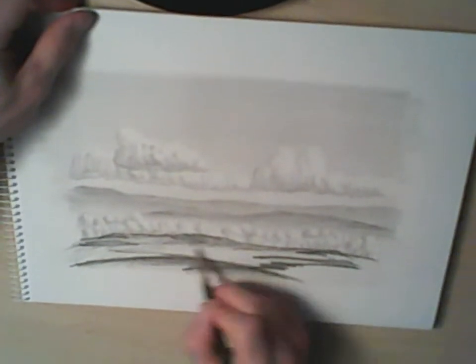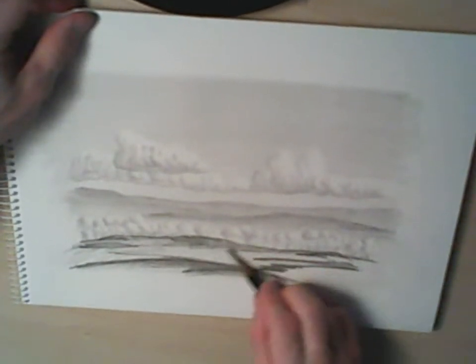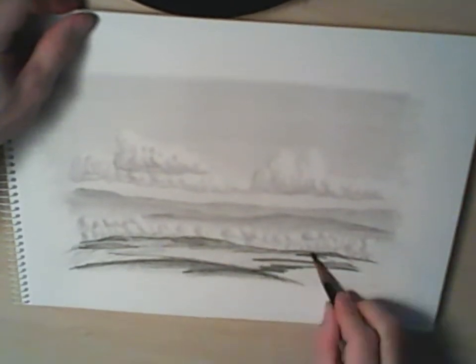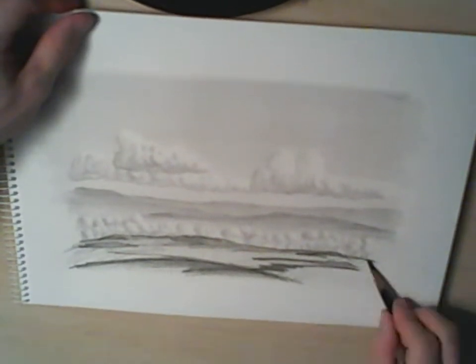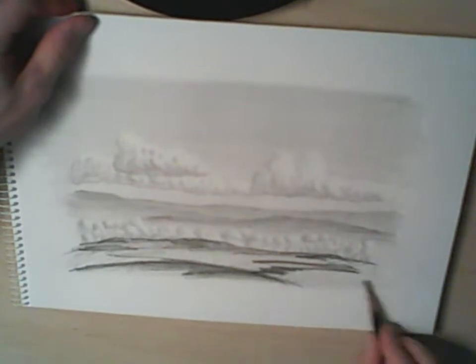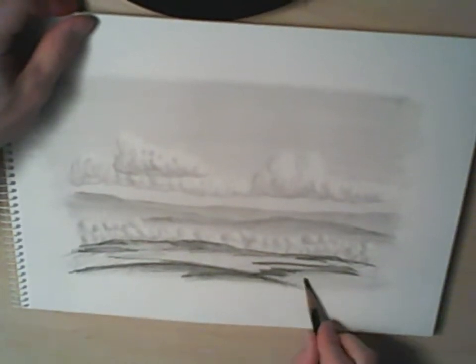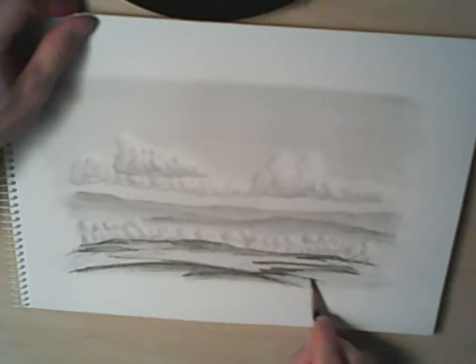maybe if I crosshatch all this, the gap sort of disappears. Just, and maybe make some transitions.